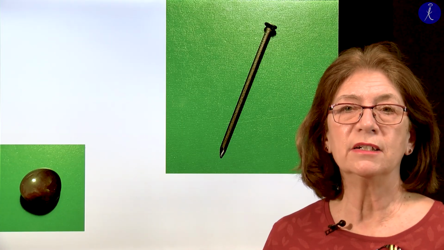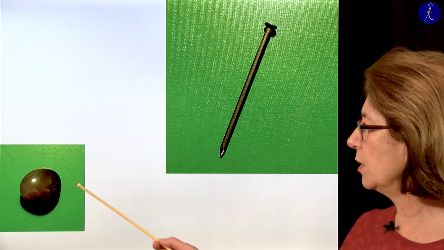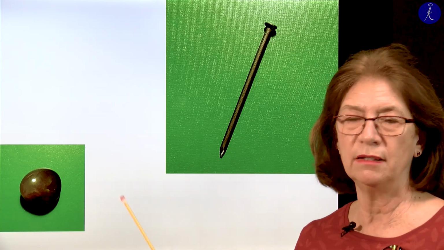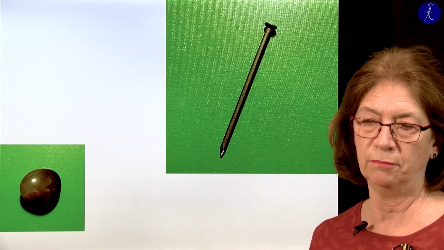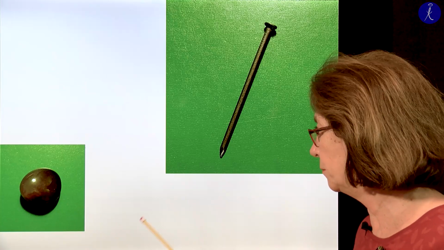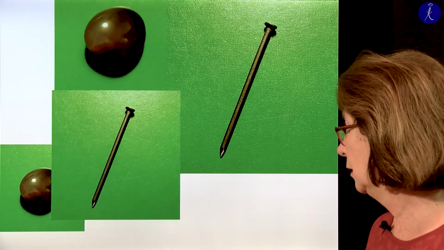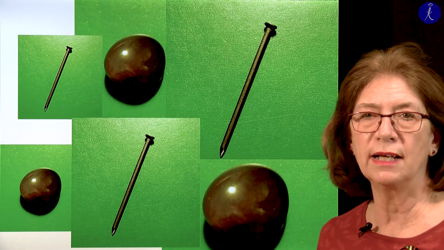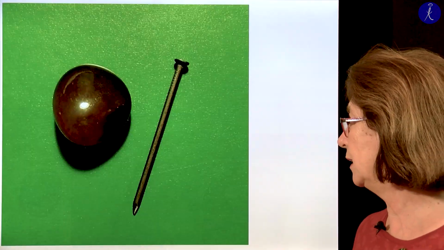And I give you now a series of examples for that. So if I show you a stone or a nail, and I don't give you any other information, then you have no idea how big these are. Because it may be that the stone is smaller, the nail is larger, or they are about the same size, or it's the opposite way around. So you cannot tell unless you put them next to each other.